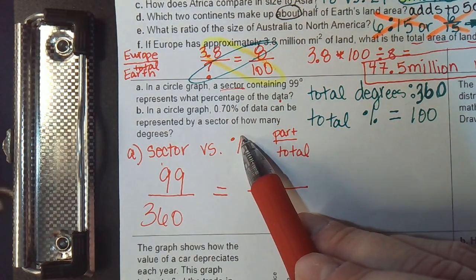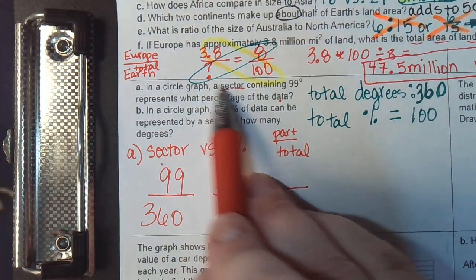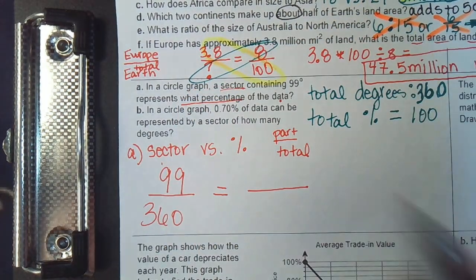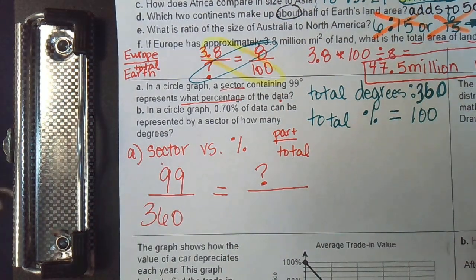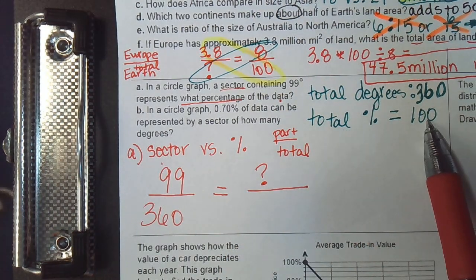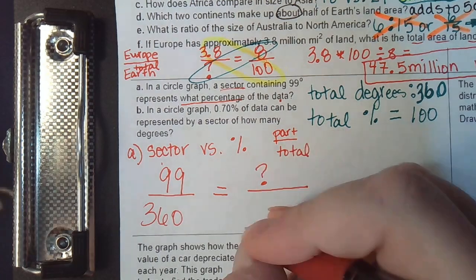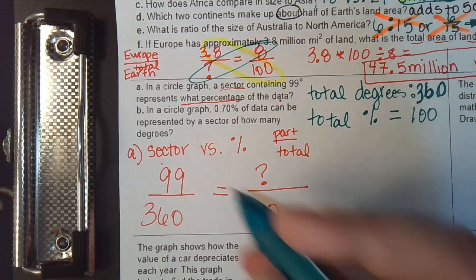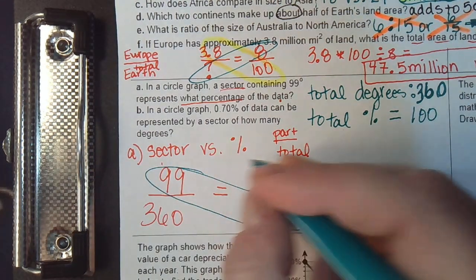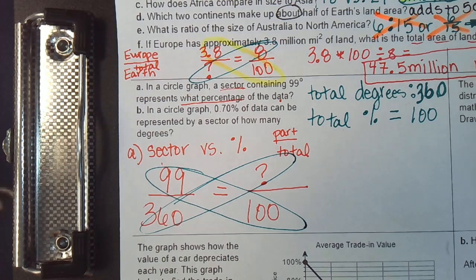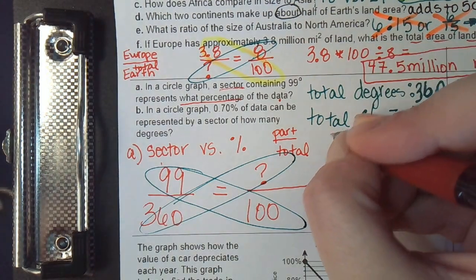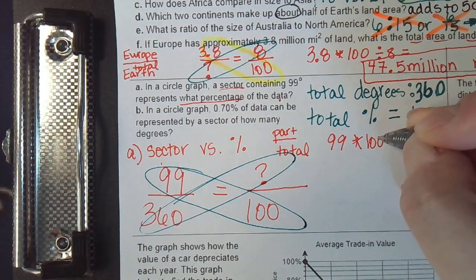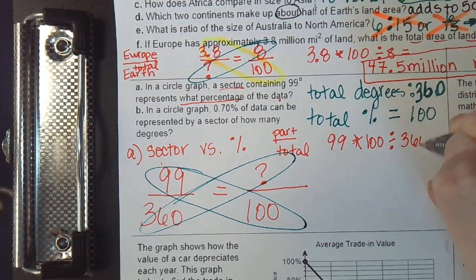Okay, then percentages. How much was this sector worth? What percentage? We don't know, because it says what percentage. So we don't know the portion, but we do know the total percent. The total percent we could ever have is 100. So to find this question mark, we're going to multiply 99 times 100 divided by 360. So 99 times 100 divided by 360.